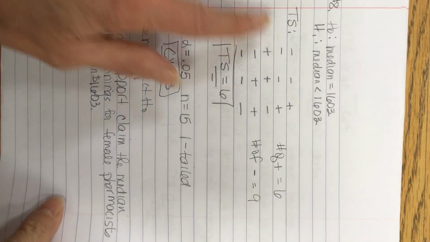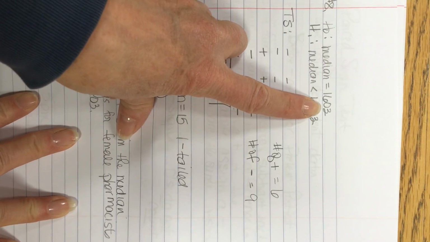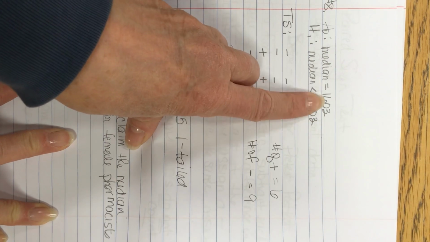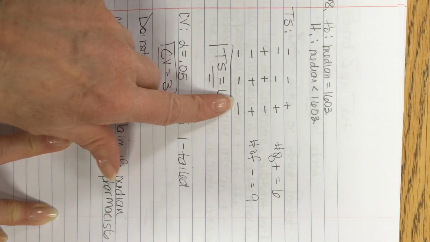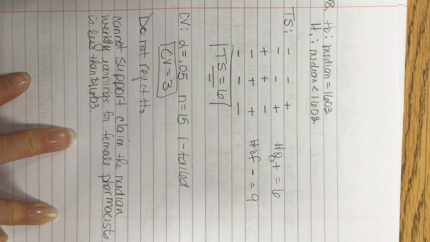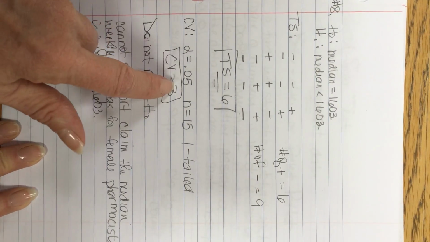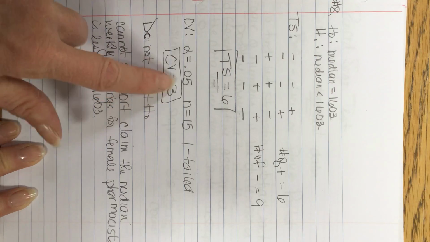You'll also notice on a sign test that these plus and minuses don't have anything to do with how far the number is from 1603. Your weekly earnings could be 602, or they could be 1602. The distance from the median doesn't matter, and that's a problem. That's why the sign test is not really overly accurate, because it isn't based on a whole lot of information, and that's why you need such a big difference between the test statistic and the critical value to reject. You are not going to see very many rejects here at all.